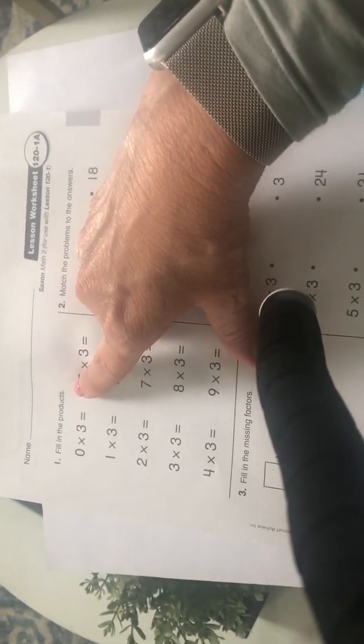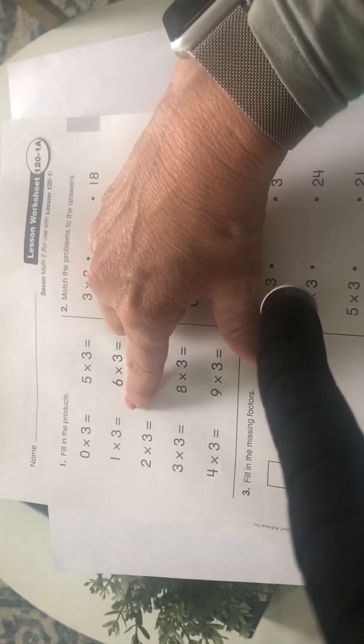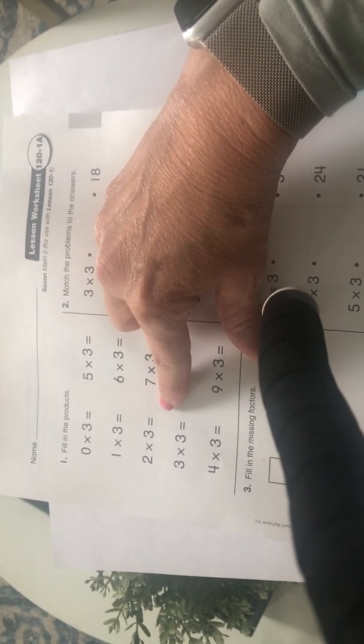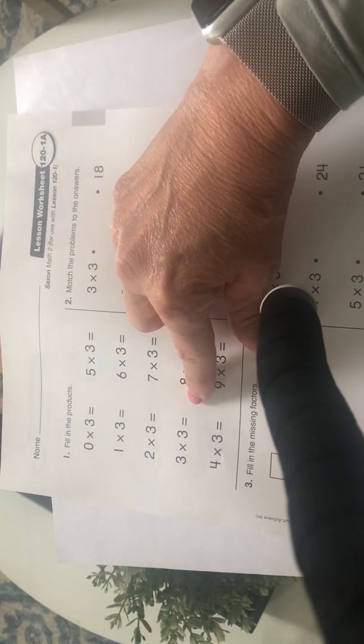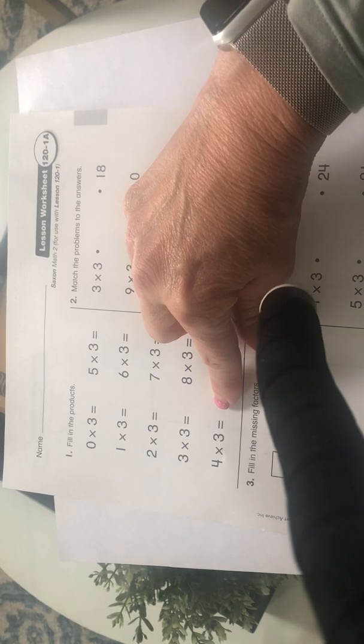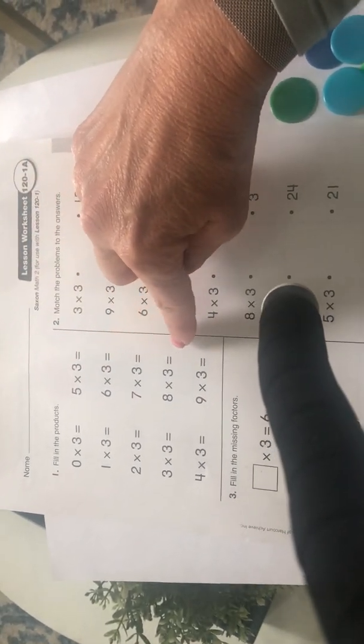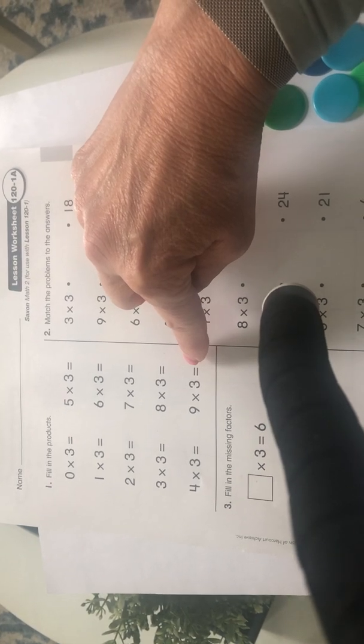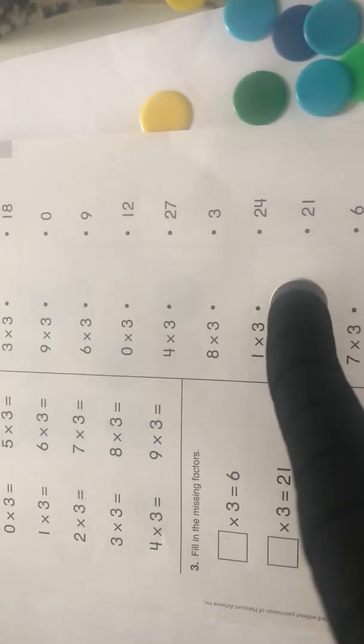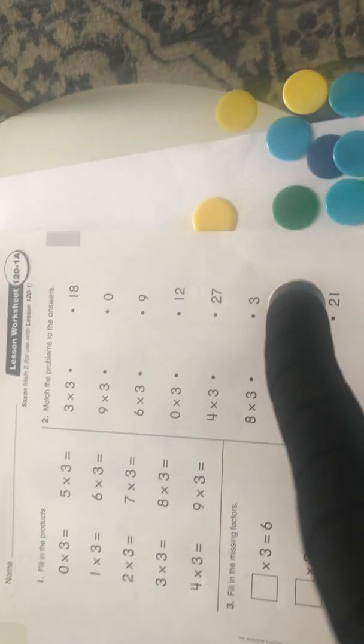0 times 3 is 0. 1 times 3 is 3. 2 times 3 is 6. 3 times 3 is 9. 4 times 3 is 12. You'll keep counting up by 3s all the way. 9 groups of 3 is 27. So now you have them all in order for you. And you can look back on that as a reference as you work with this for the first time.